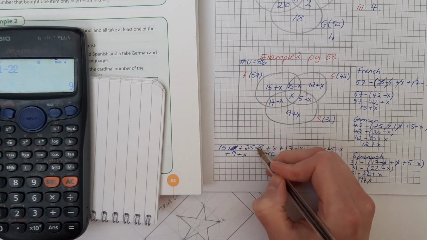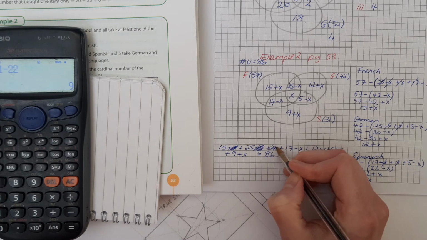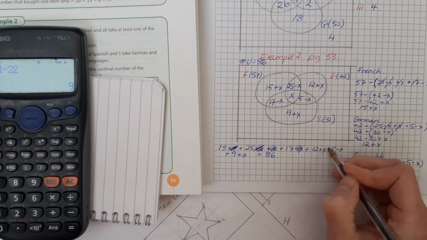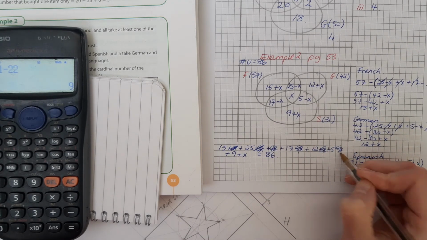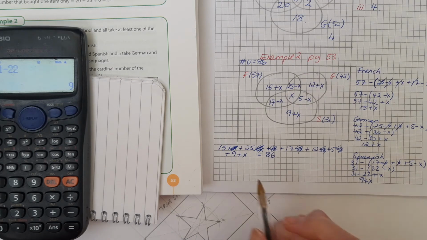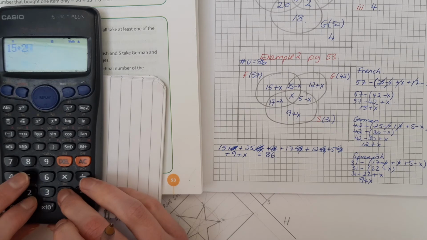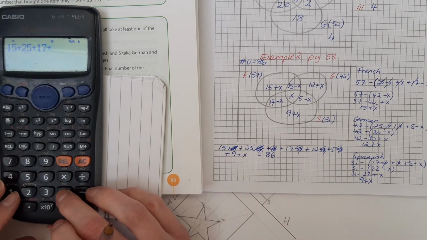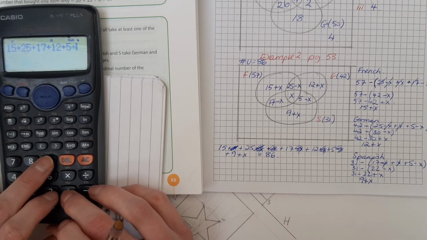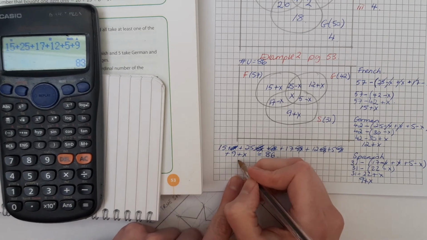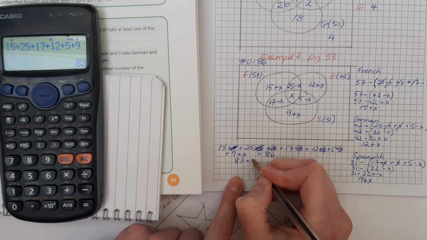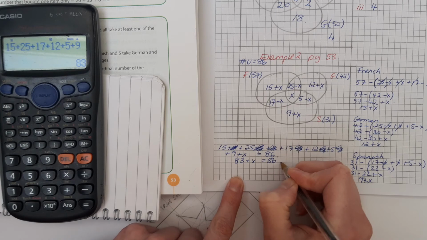So that's gone with that. That's gone with that. That's gone with that. And I'm just left with an x. I'm going to add up all of these numbers. 15 and 25 and 17 and 12 and 5 and 9 is 83. Plus x is equal to 86.